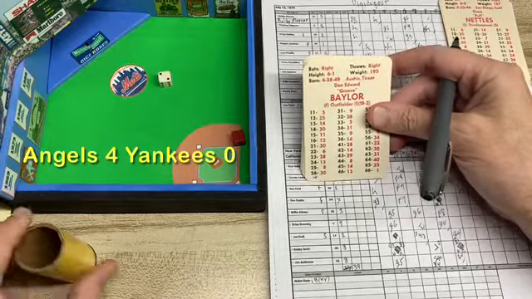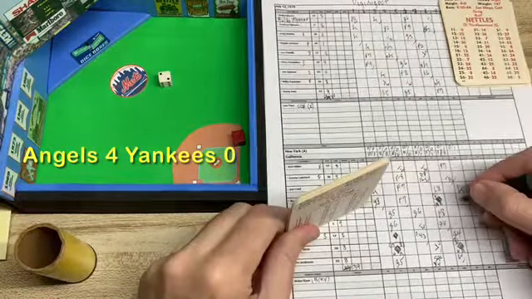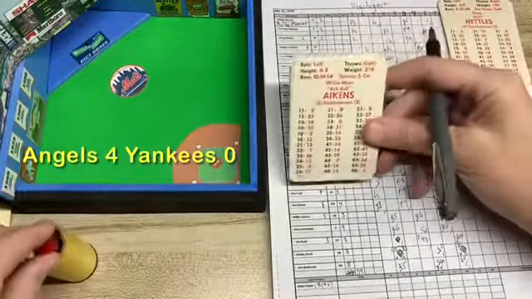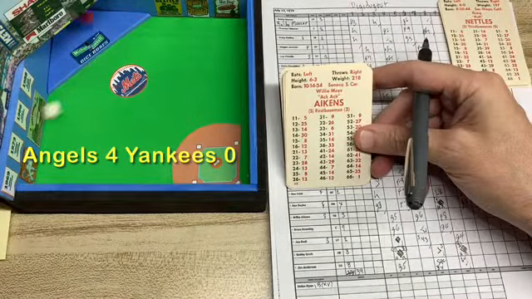Here's the pitch. He's got a home run, and that's going to be chopped to the second baseman, Randolph. He's up with it and just gets Balor at first base. Balor hustling down the line. 2 outs, and here's Willie Mays Aikens. He bats from the left side.